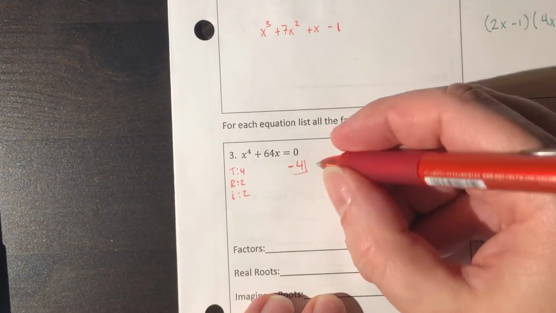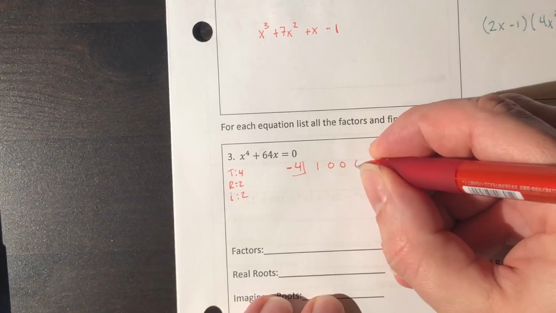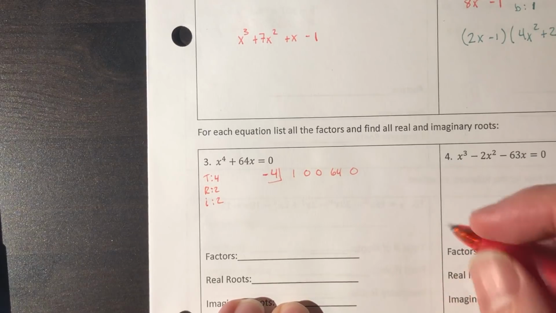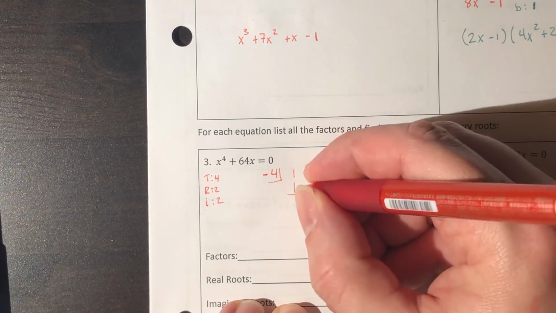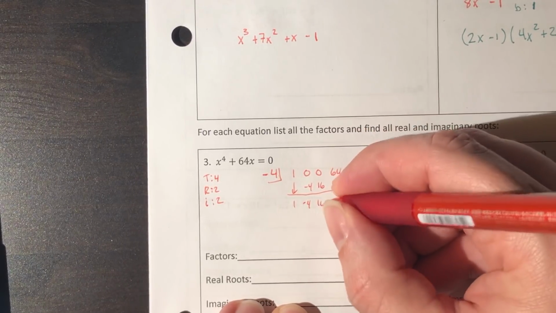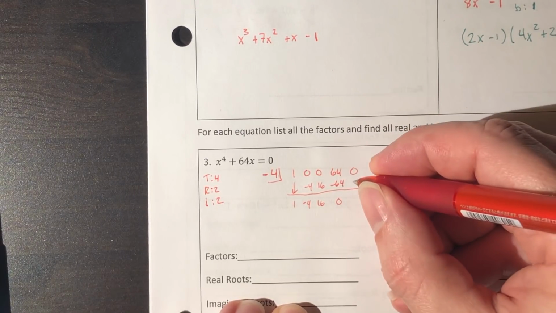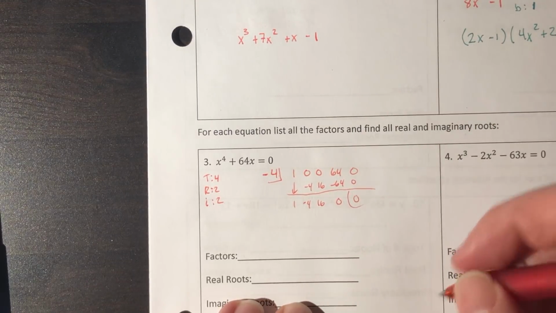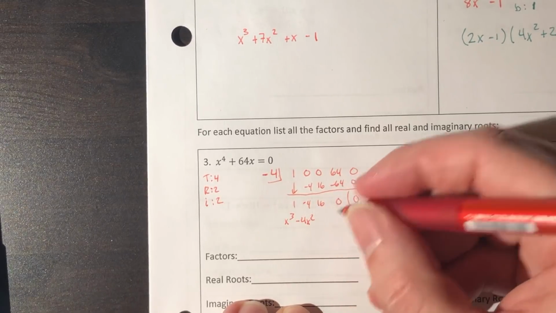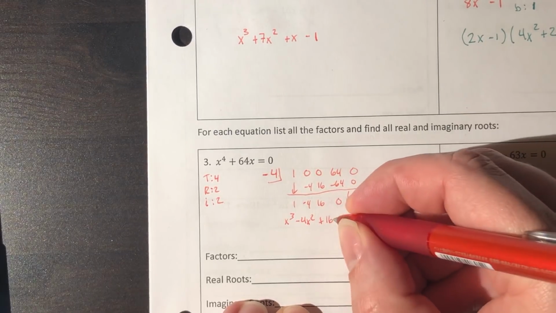the box there. So now I've got 1, 0, 0, 64, with another 0 because I don't have any just plain numbers. So the 1 comes down, so that's -4, -4, 16, 16, -64, 0, 0, 0, no remainder. So that would give me x cubed minus 4x squared plus 16x.